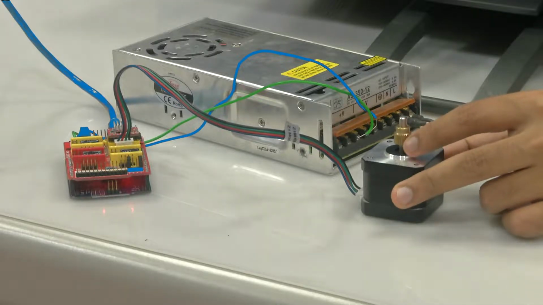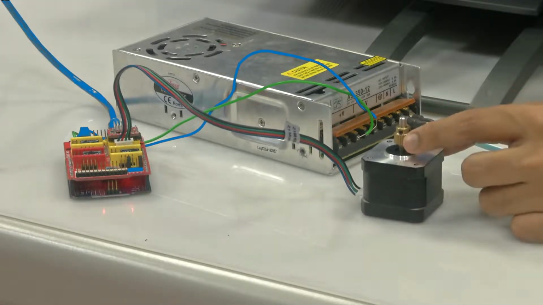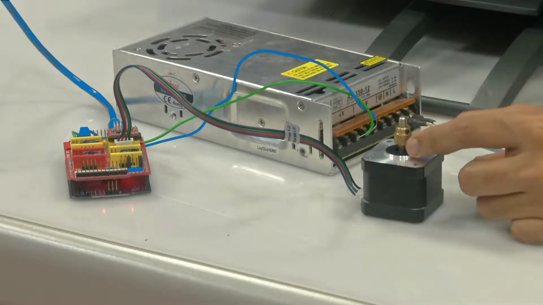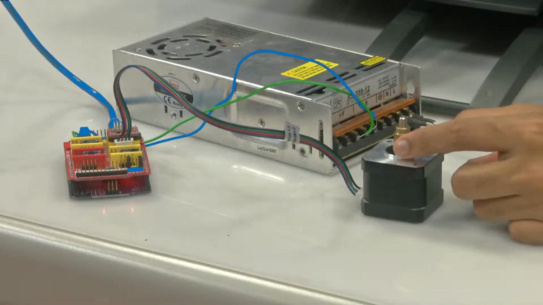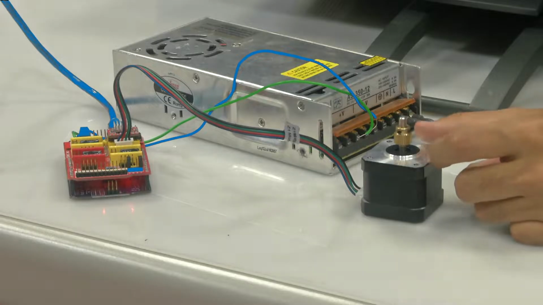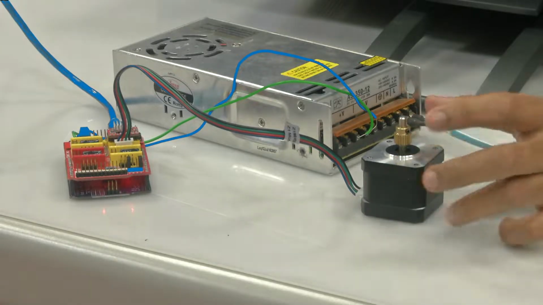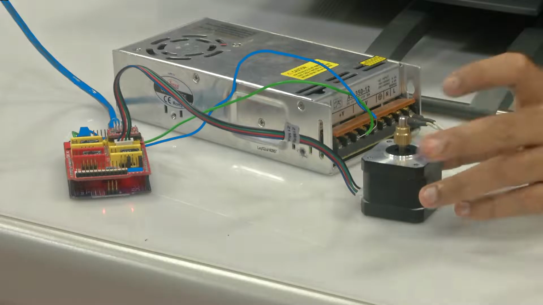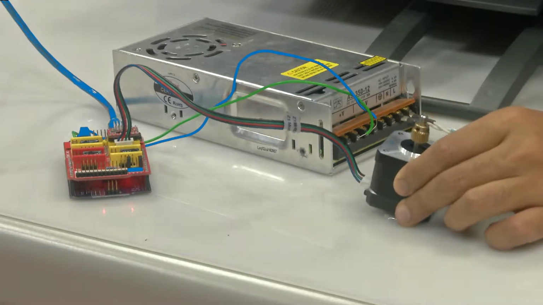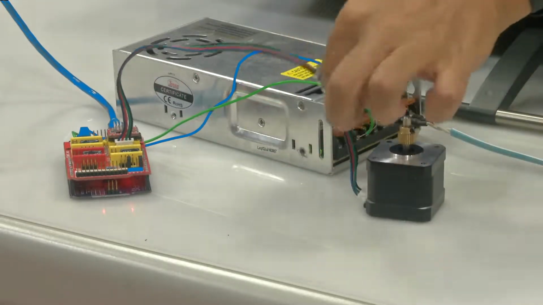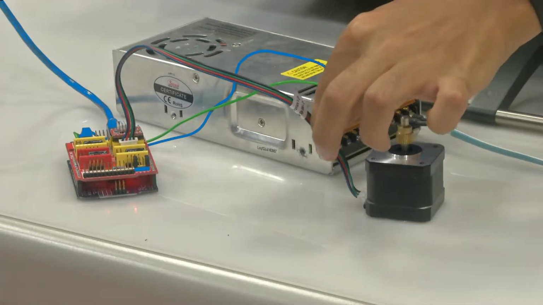You note this initial position. You see my finger is over here. Initially this black mark over here is here. It will exactly come there, correct? See, so it's rotating 200 steps exactly. Every time it will be like this. So this is how a stepper motor works. I told you how it works. This is a bipolar stepper motor. You can see there are 4 cables, so it's a bipolar stepper motor.